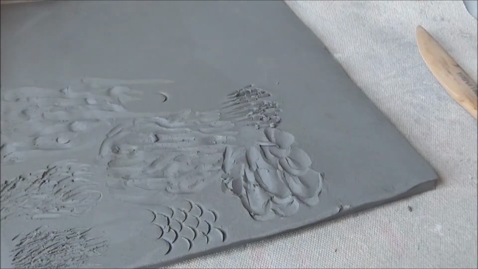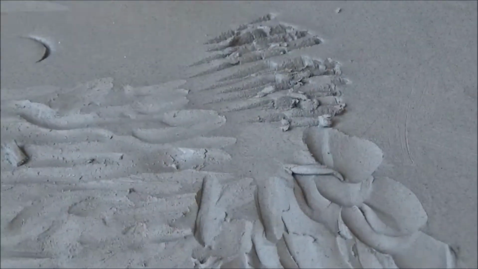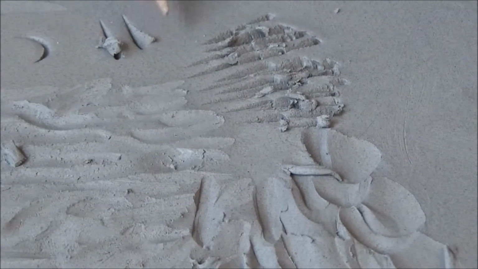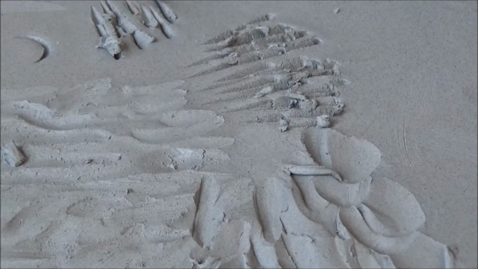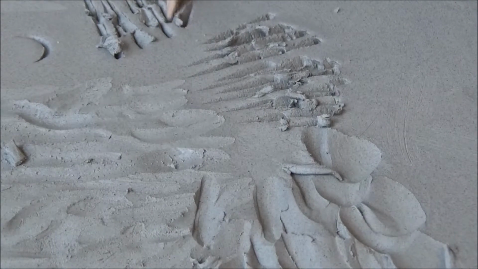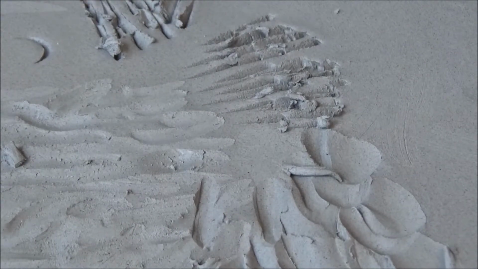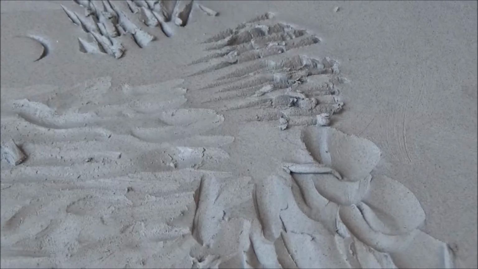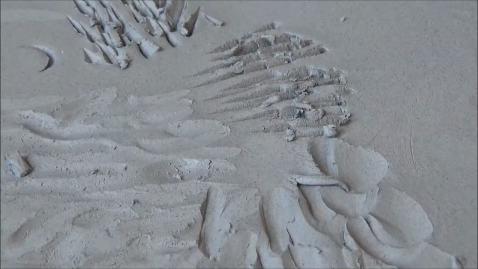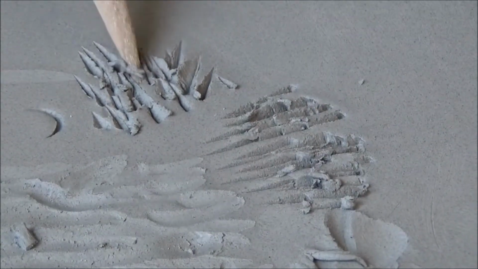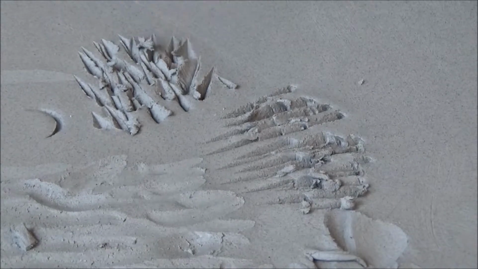Let me zoom in here. It's okay to experiment and figure out what's going to look good on your project, but don't just ignore the textures of things, okay? Texture is important. Texture is what's going to make it look more real and more interesting.